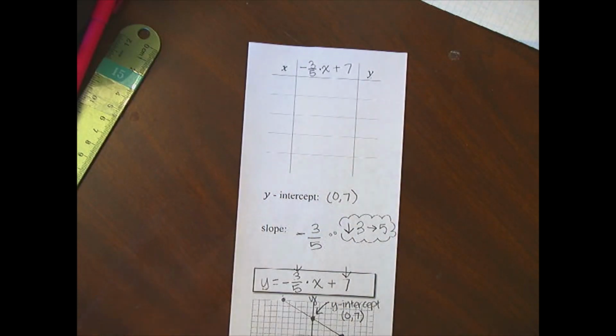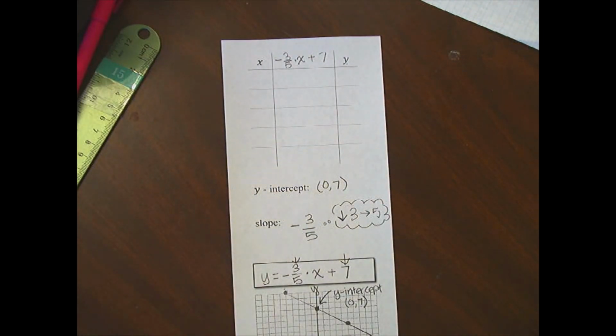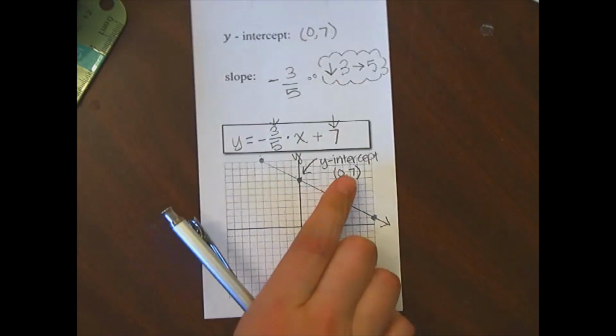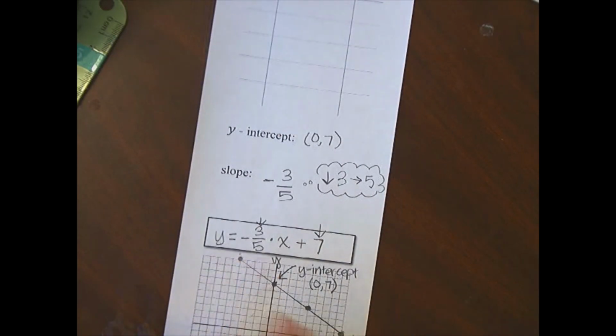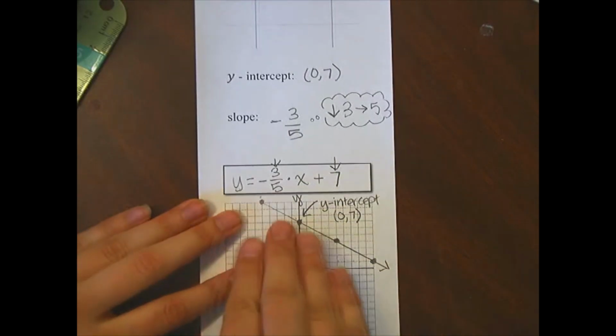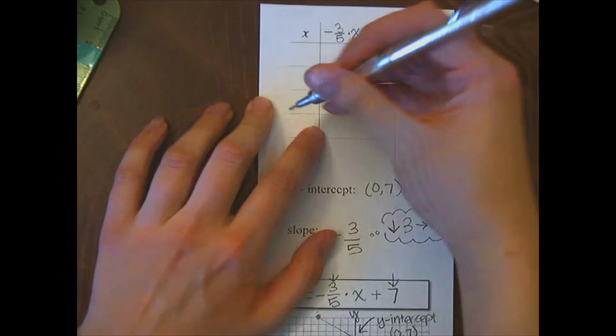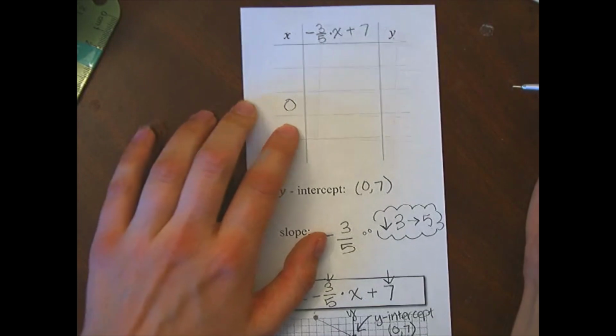All right, so we're not going to check every single point, but we are going to check a couple of them. The point that goes in the middle of our table is going to be this point right here, our y-intercept. I love putting that in the middle because it's in the middle of our graph. We kind of want it to be in the middle of our table. All right, so our y-intercept, the x-coordinate is 0.